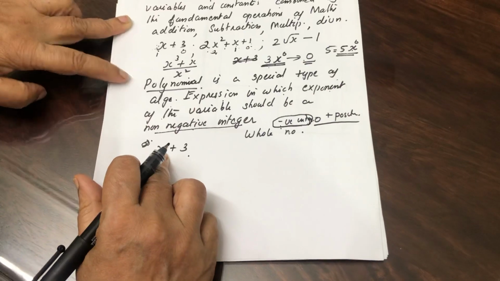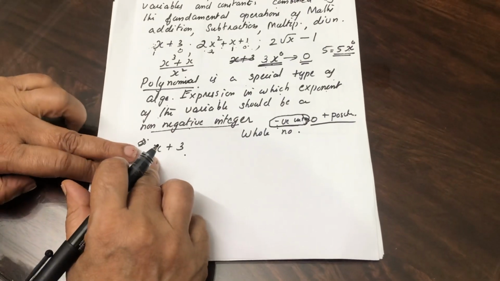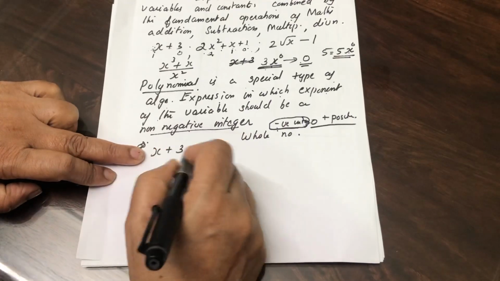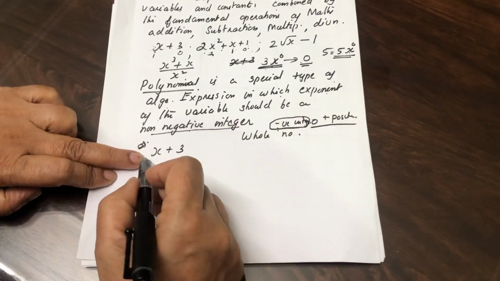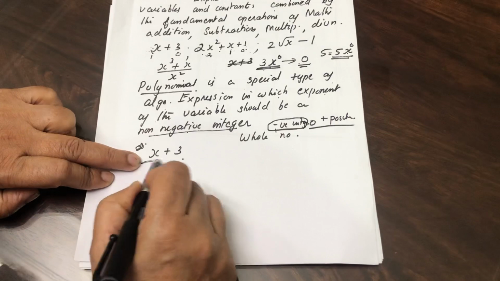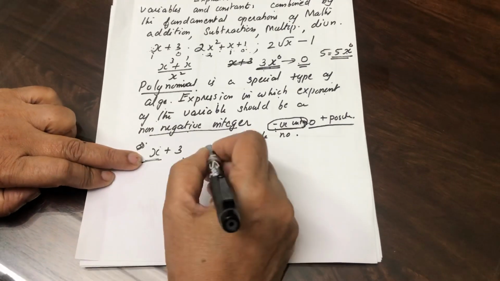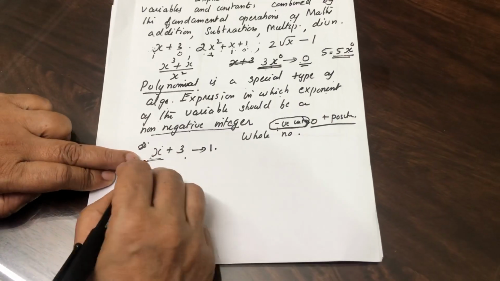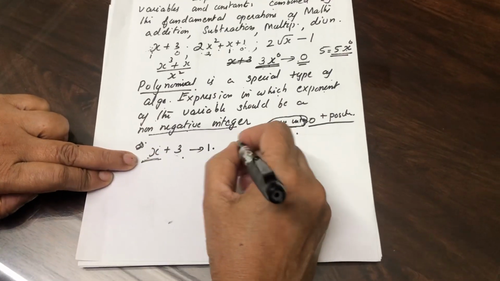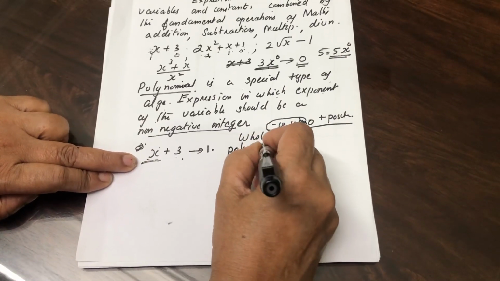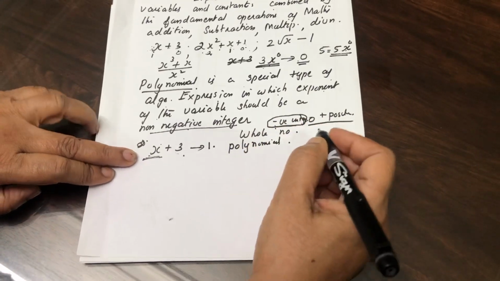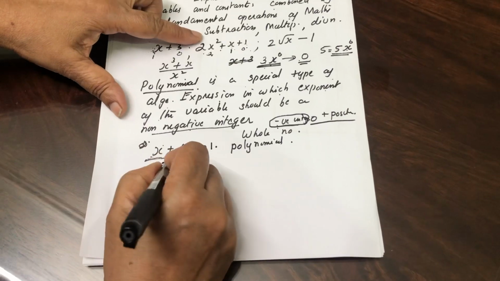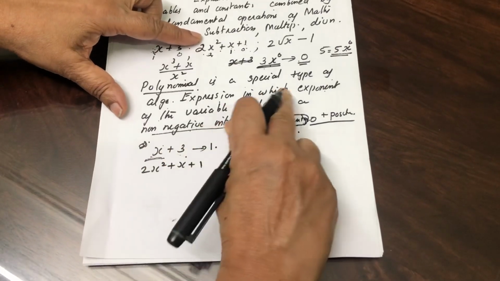What is the power of this variable? So it is 1. Therefore, x for a variable, this is the variable, the power of the variable is 1. So 1 is a whole number. Therefore, you can say x plus 3 is a polynomial. X plus 3 is a polynomial. Now take the next one, 2x squared plus x plus 1.